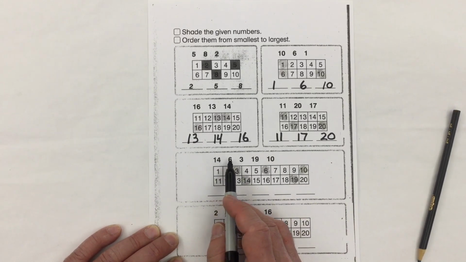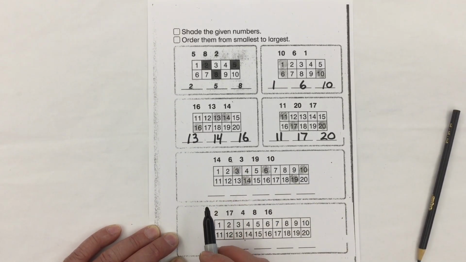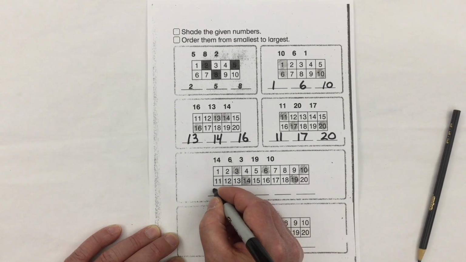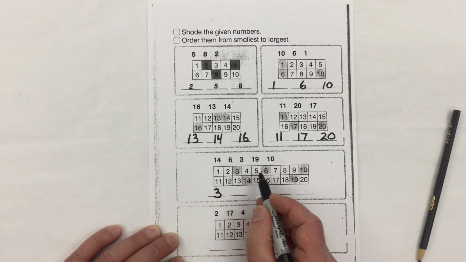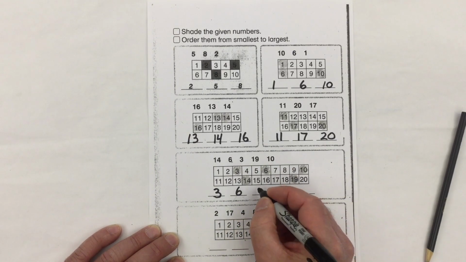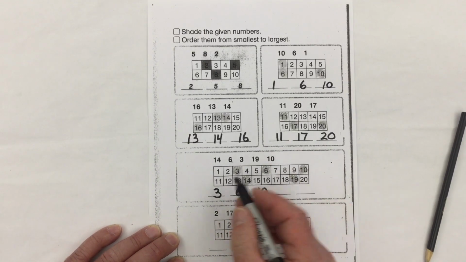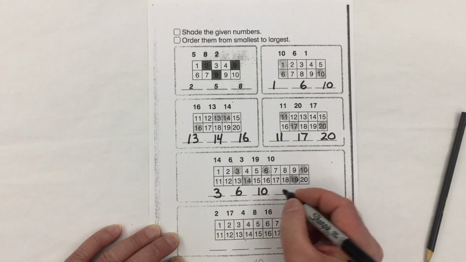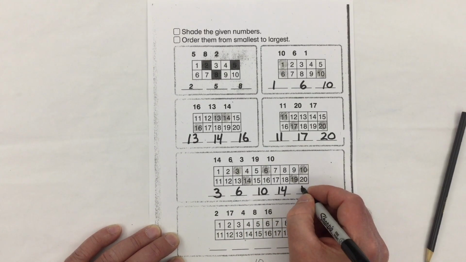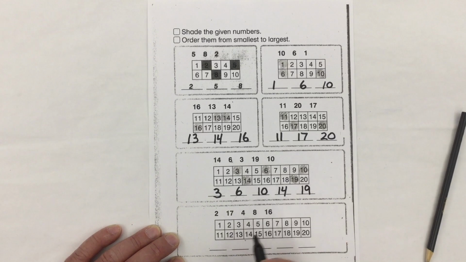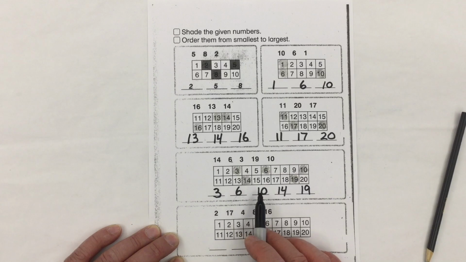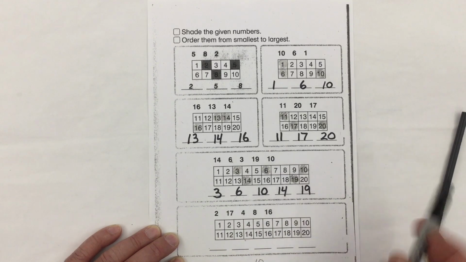Of course, up here, these are in the wrong order. We have to put them in the correct order from smallest to largest. So as we travel along, the first number we come to is 3. Keep going, and the next number, 6. And then the next number as we travel along is 10. We have to go down to the next line, keep traveling, and come to the next shaded number, 14. And we keep going, and the last number we have is 19. And now they're in order from the smallest to the largest. 3, 6, 10, 14, 19.